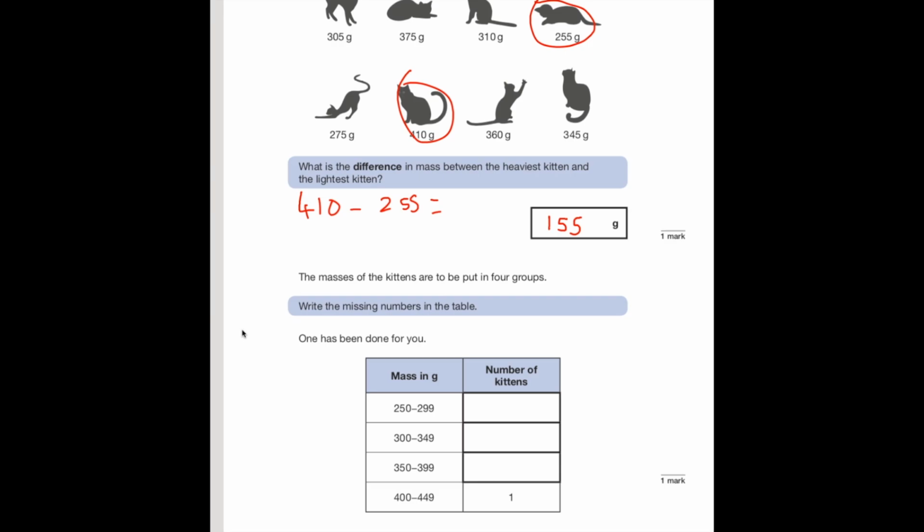So it looks like we're grouping the cats into their weights. So we have some columns here, 250 to 299 and so on. We've got to count how many kittens would fit into that category and put it in the column on the right. So starting at the top we have 250 to 299. We have 2 cats in that category, so we can put 2 there. Might be worth crossing them out if you want to. I'm not going to do it, but that's something you could do to avoid making mistakes.